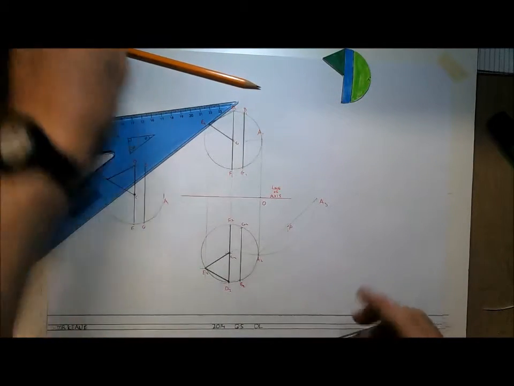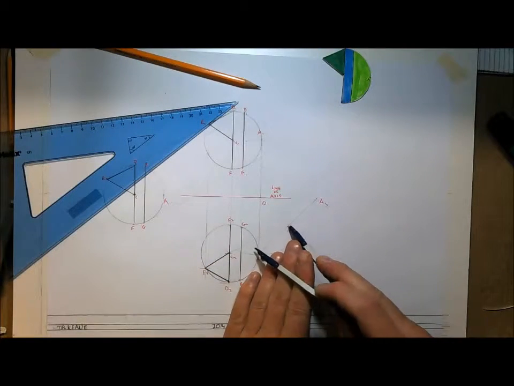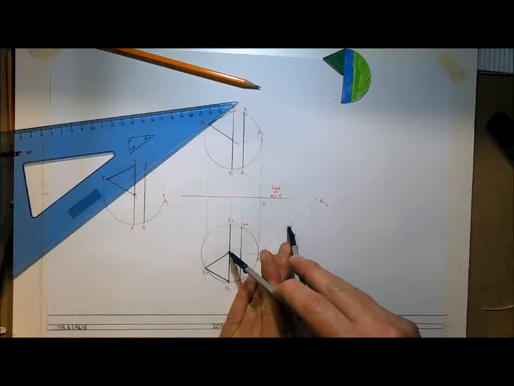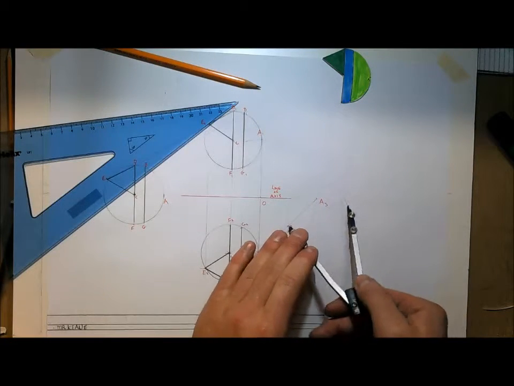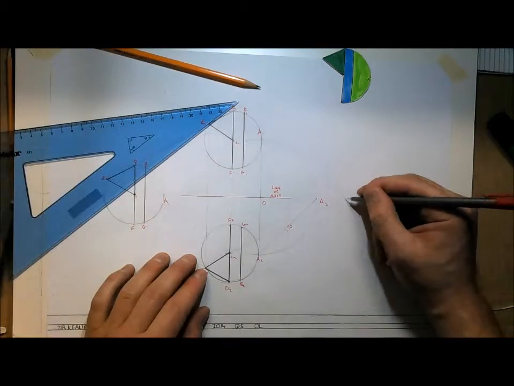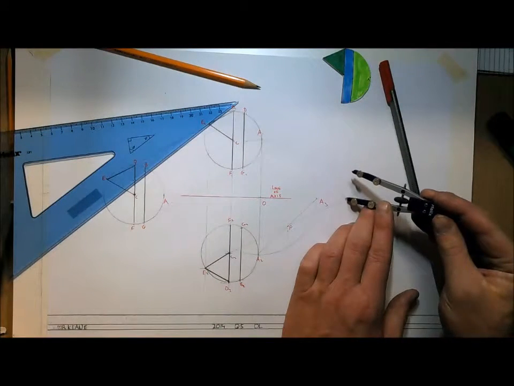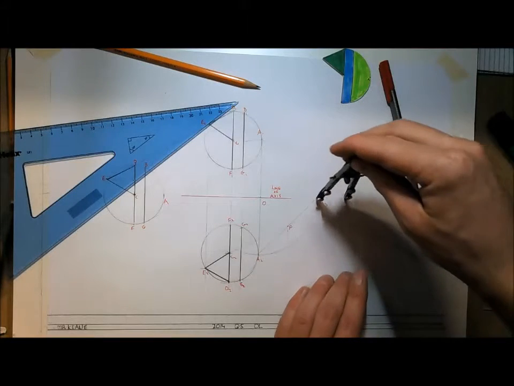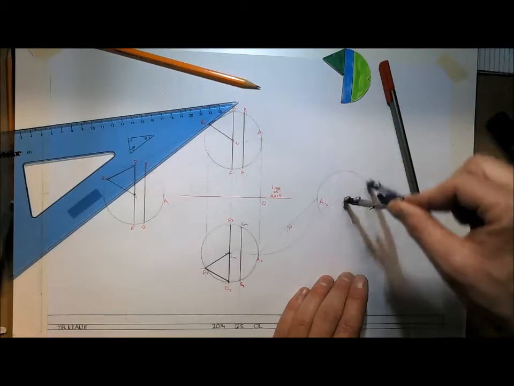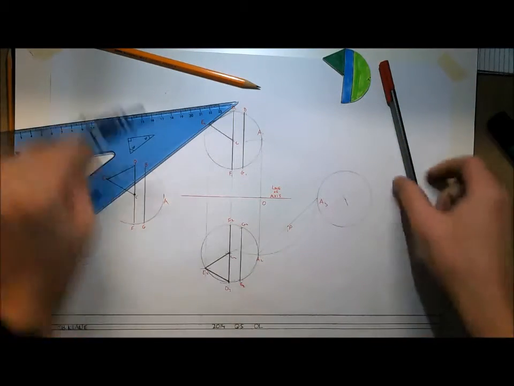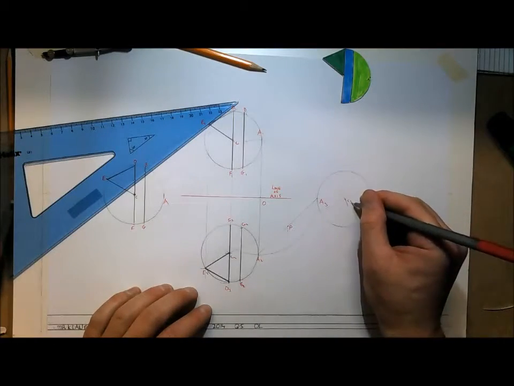And compass, get the distance from P to C2, mark that off. Okay, so I'm going to draw in the outside circle first of all now. It should run through A3, which it does. Okay, that is C3.